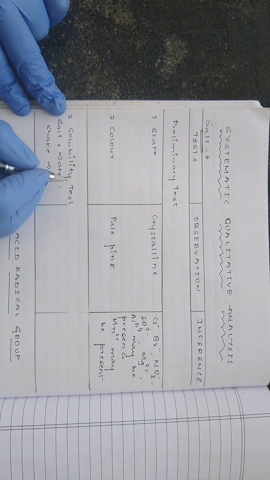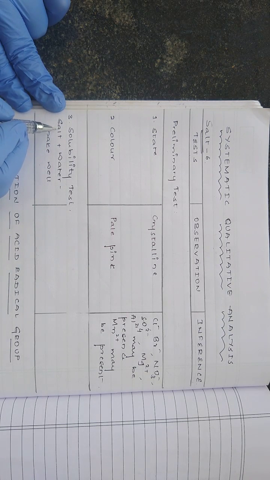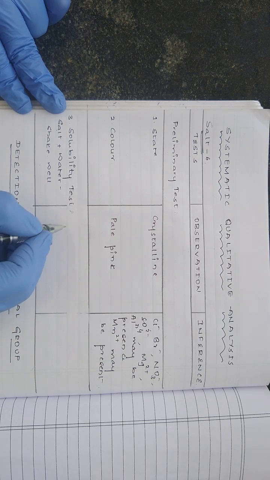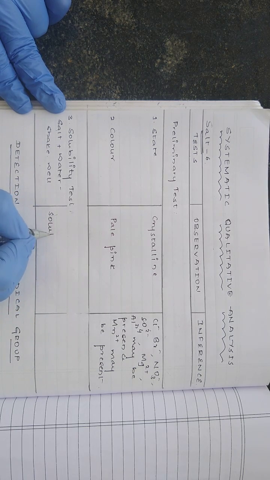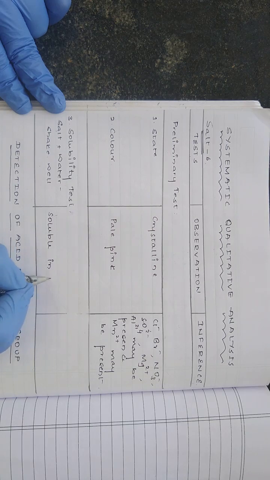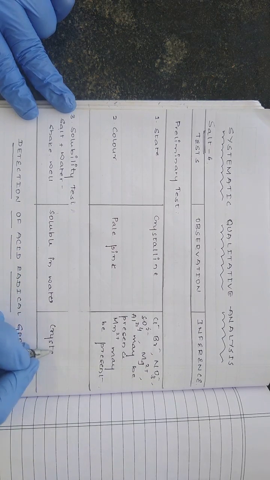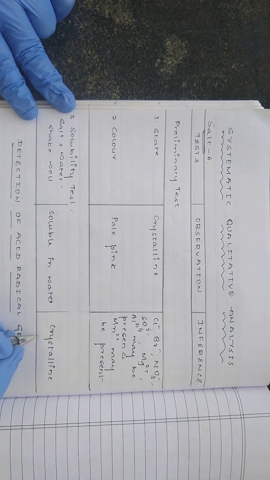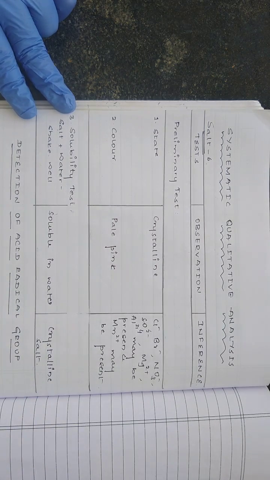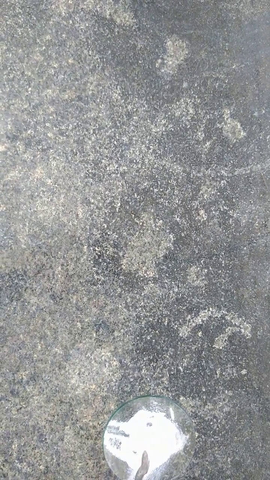Also we have conducted the solubility test. How to perform that? Salt plus water, shake well. The observation that we got is soluble in water, so the inference is crystalline salt. Then we will go for detection of acid radical group, that is group 1, and the name of the test that we are going to perform is the dilute sulfuric acid test.